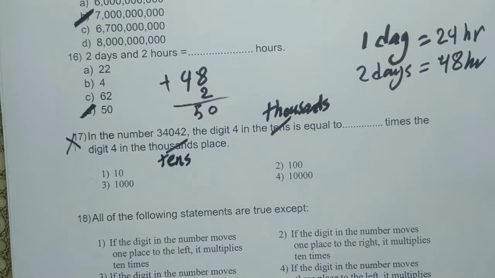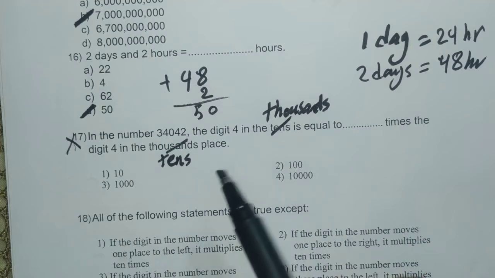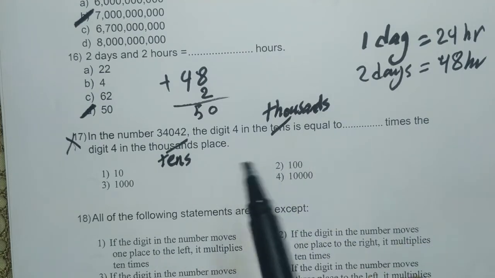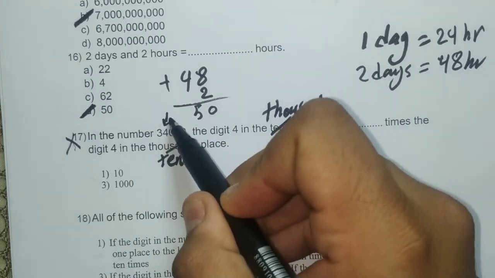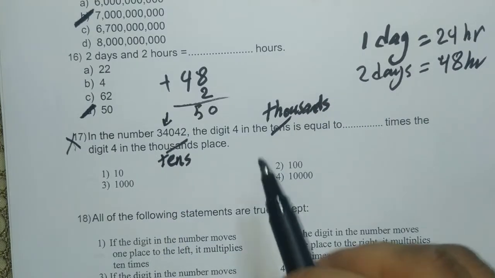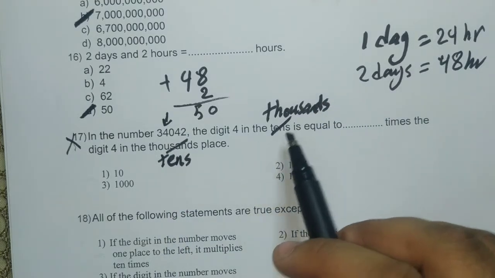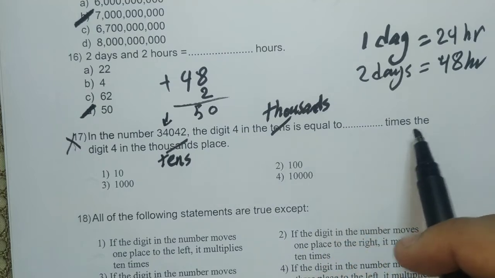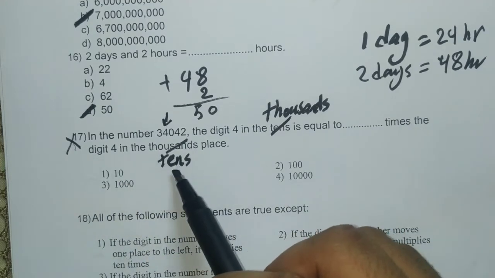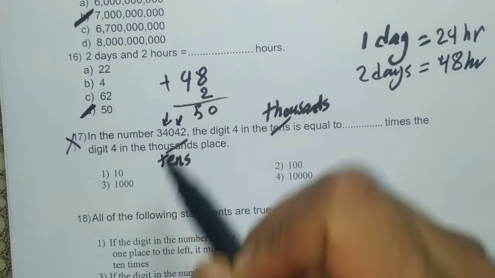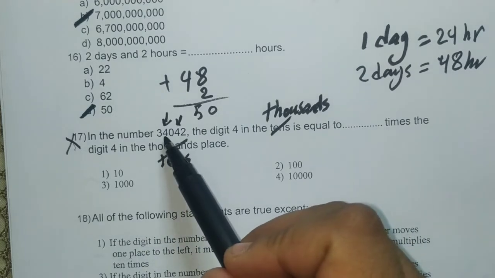And the question will be, in the number 34,042, the digit 4 in thousand place is equal to how many times the digit 4 in tens place? This is thousand place.